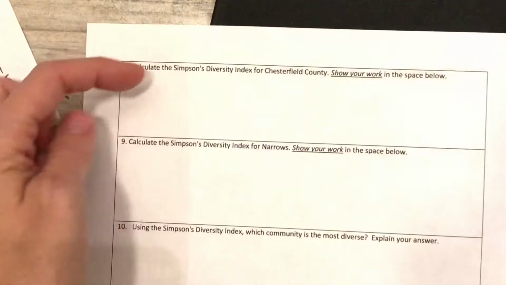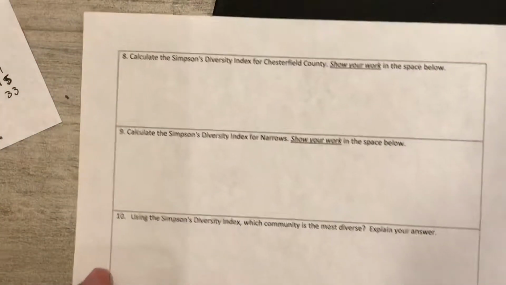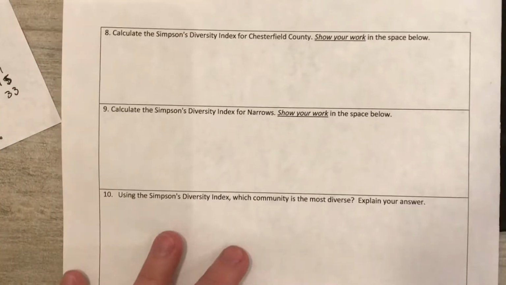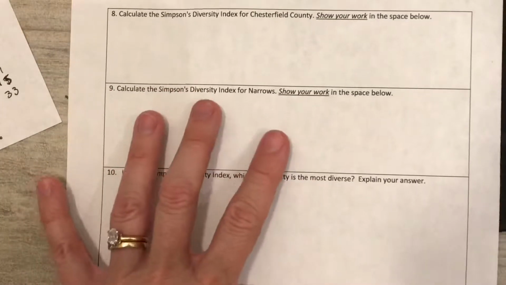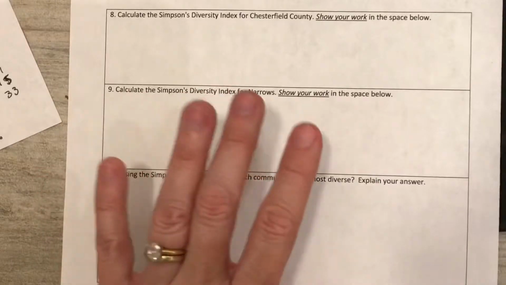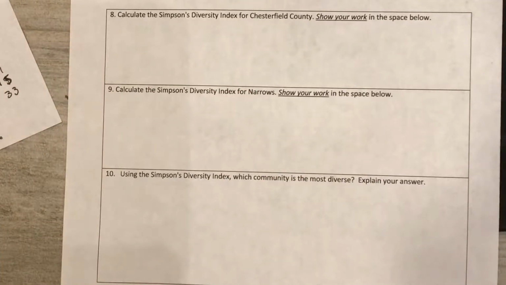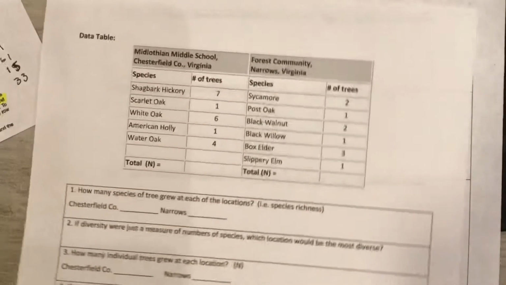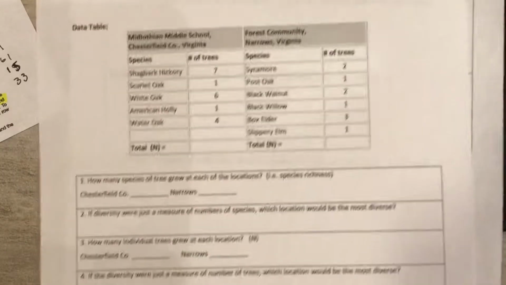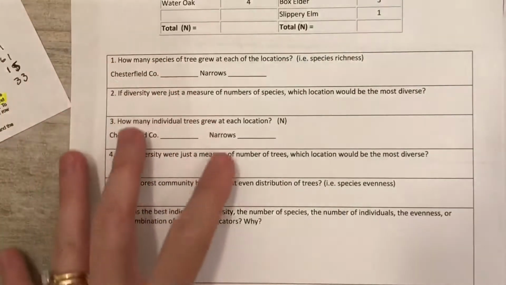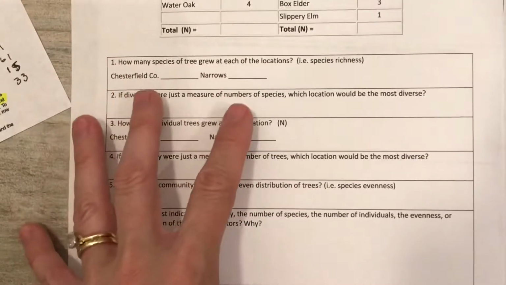Where you're going to need to know how to actually do the Simpson's Diversity Index is right here. Like I said, I will post a separate link on my website that shows a similar idea but different data and how they actually calculated the number, so you can see how to do that. But if you simply follow this step by step by step, you're going to be fine.